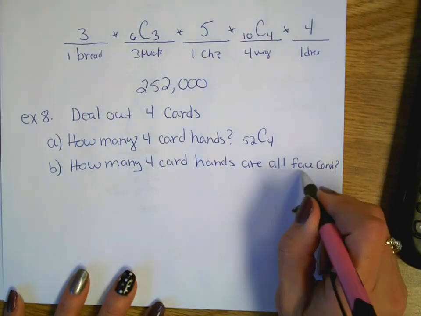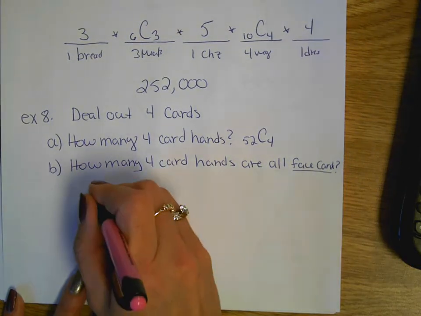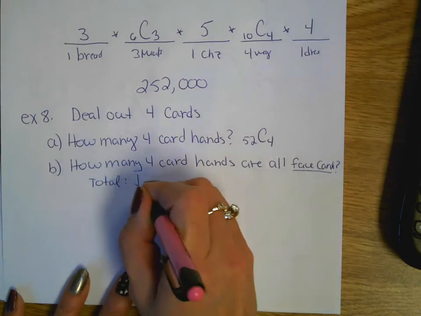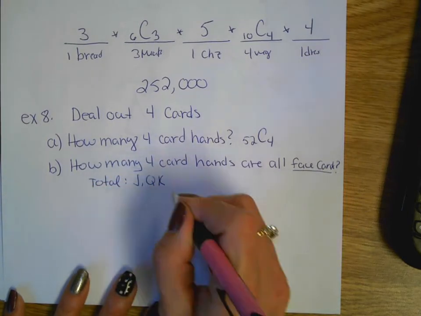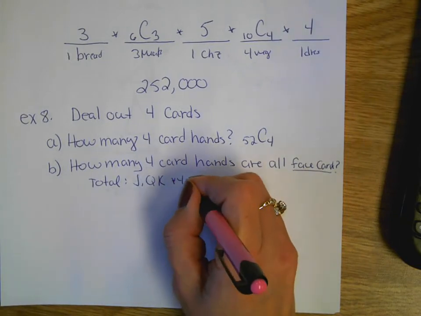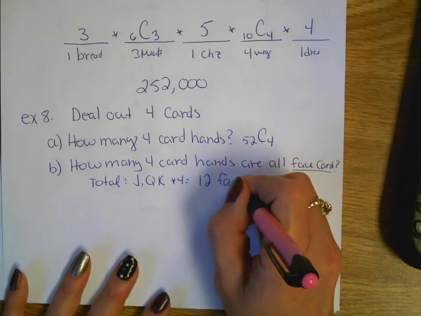So I need to know first, how many total face cards are there? So the total face cards would be jacks, queens, and kings of the 4 different suits. So that means there are 12 face cards total.